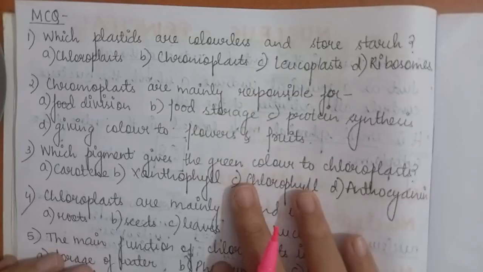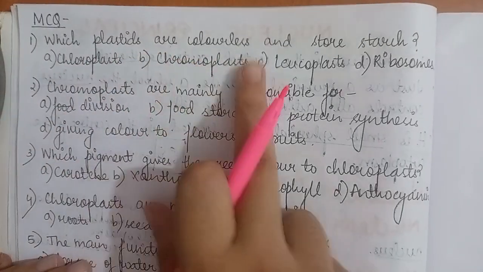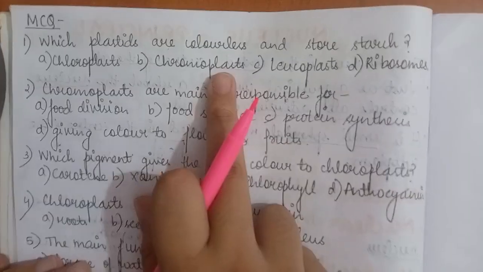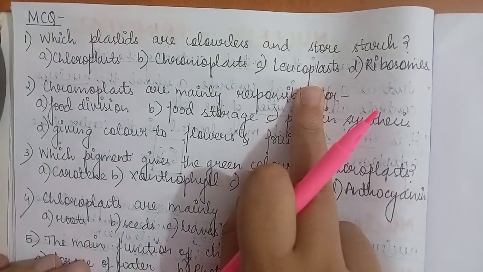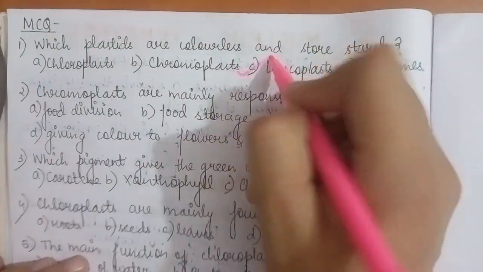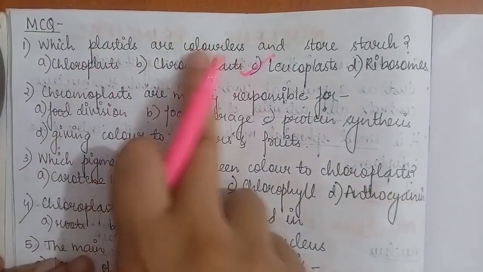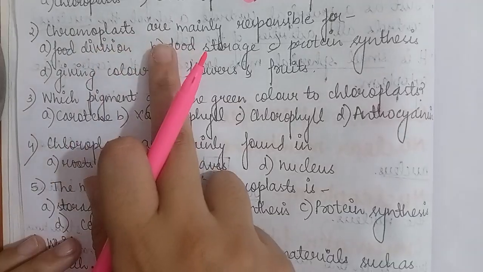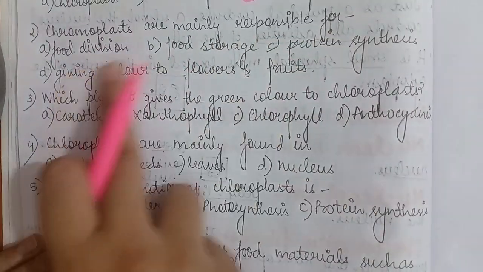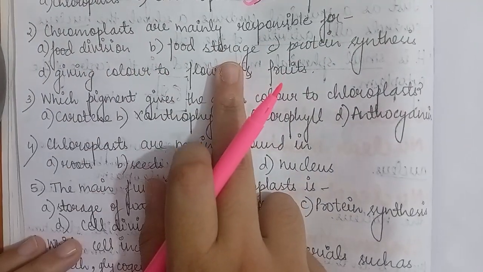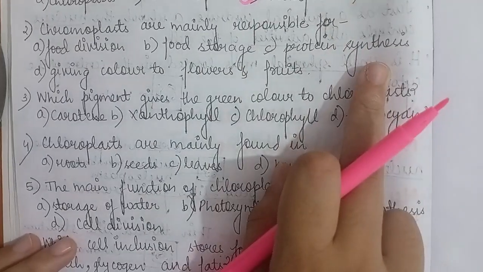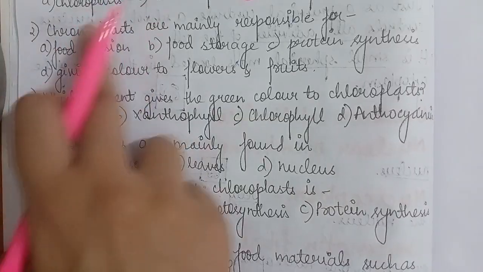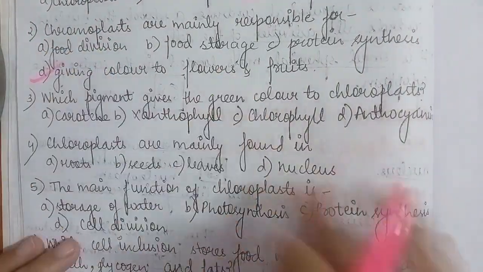Okay, some questions. Which plastids are colorless and store starch? Chloroplast, no. Chromoplast, no. Leucoplast, yes. Ribosomes, no. The chloroplasts were green plastids and chromoplasts were colorful plastids. Now, chromoplasts are mainly responsible for food division, no. Food storage, no. Protein synthesis, no. Giving color to flowers and fruits, yes, that's true, because they are the colored plastids, so they give color.